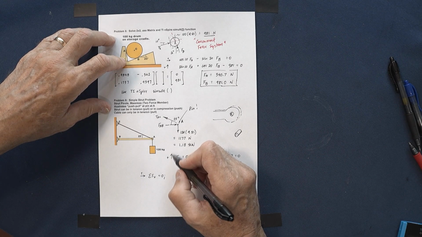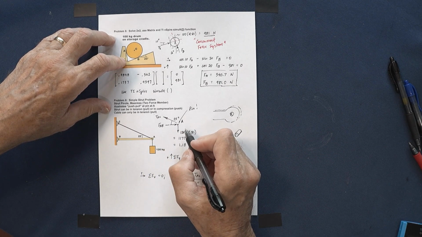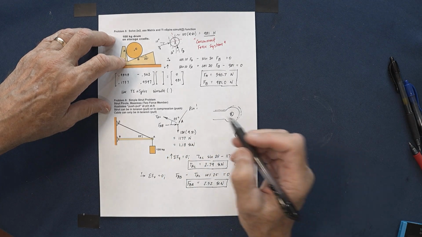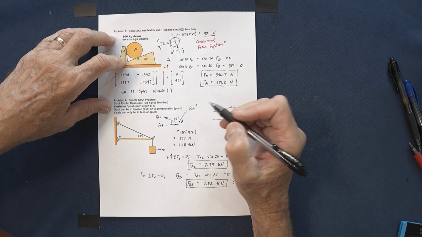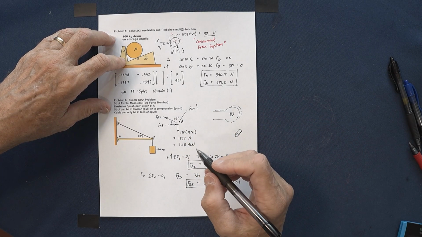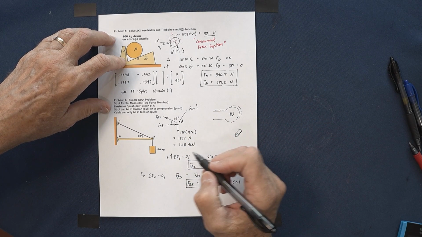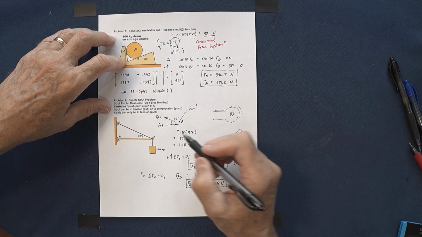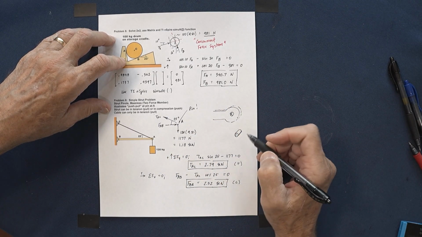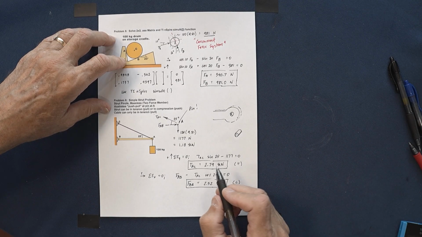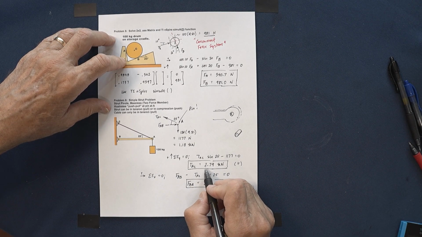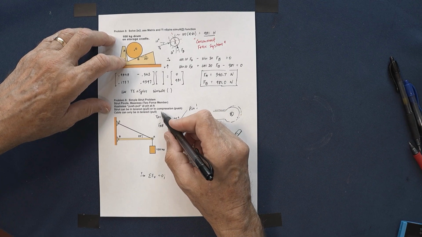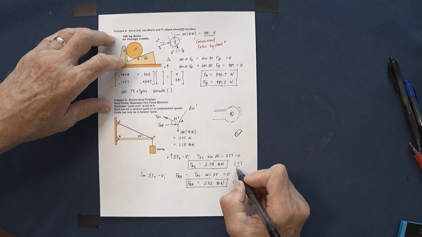If we write the X equation first, we won't be able to solve for anything because there's two unknowns in the X equation. But if I sum the forces in the Y first and set that equal to 0, taking up to be positive, I have TAC sine 25 minus 1177 is equal to 0. And you could solve for TAC is equal to 2.79 kilonewtons. And of course, because it's pulling on the pin, I denote that as being tension.